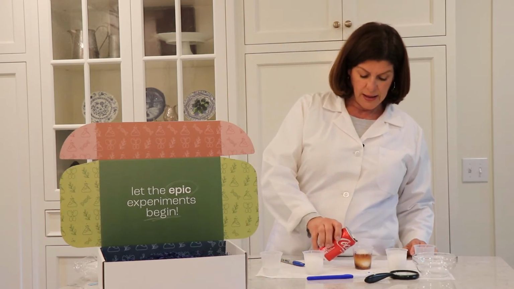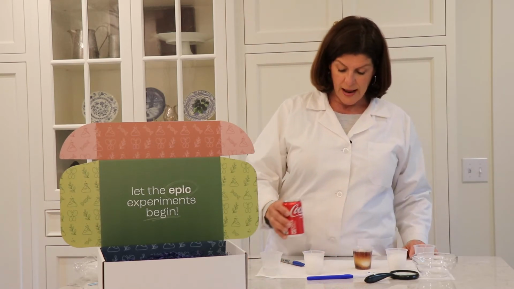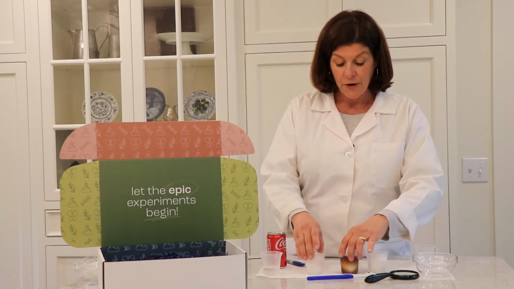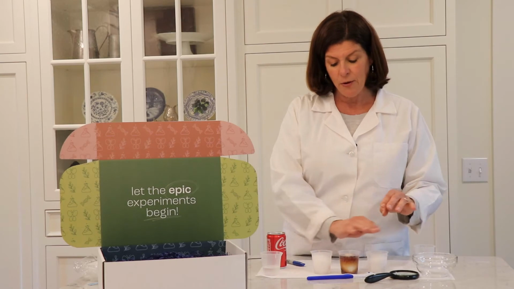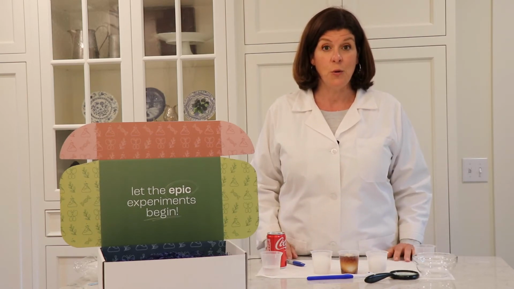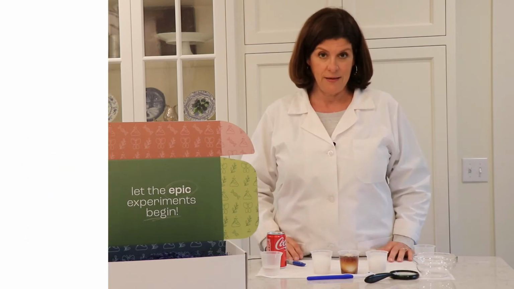We're going to completely cover the eggs to make sure they're submerged, and then you can set these aside for a day. You might want to put some saran wrap or paper over them, and we're going to let them sit. What do these solutions do to the enamel of our teeth?